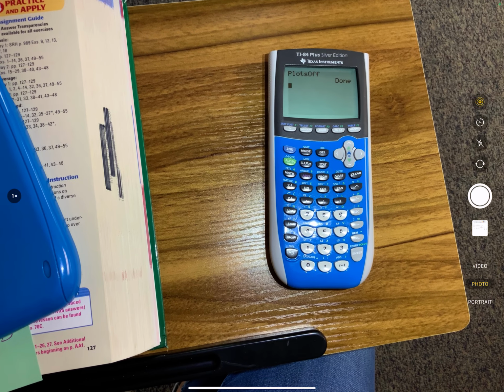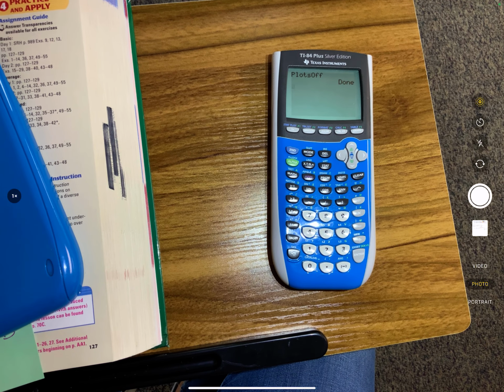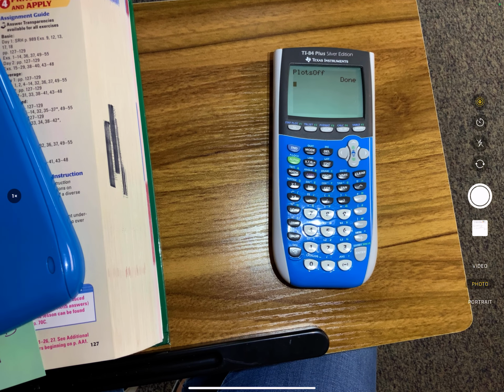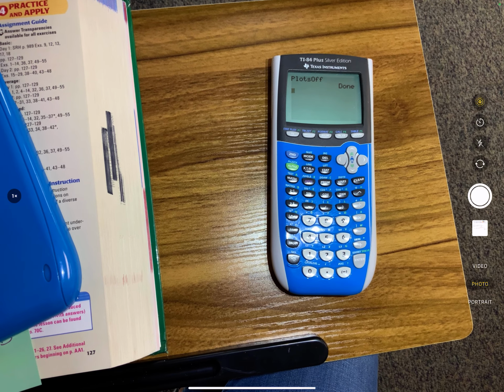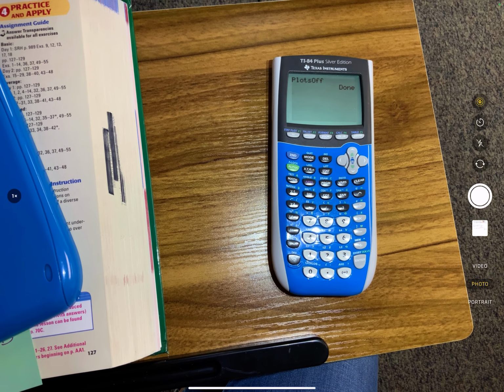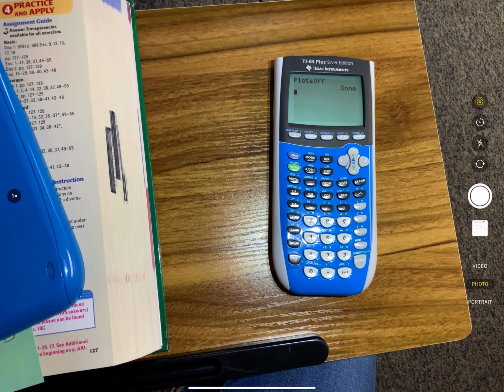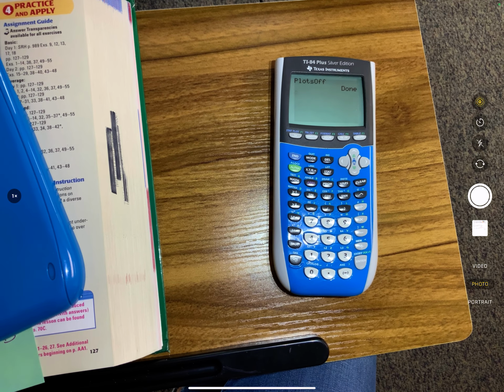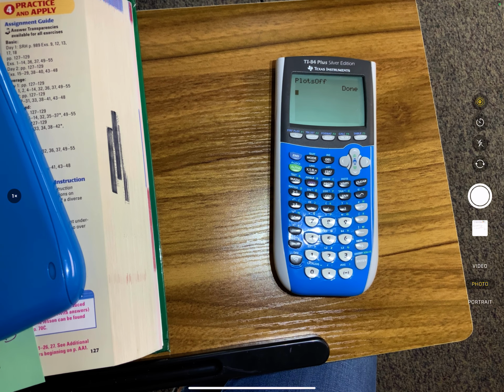That. What did I do? Done. Okay. Wait, I forgot to do that. Second stat plot. And then go to 4. And then I turn. Just clear. Press 4, Enter. Done. Okay.